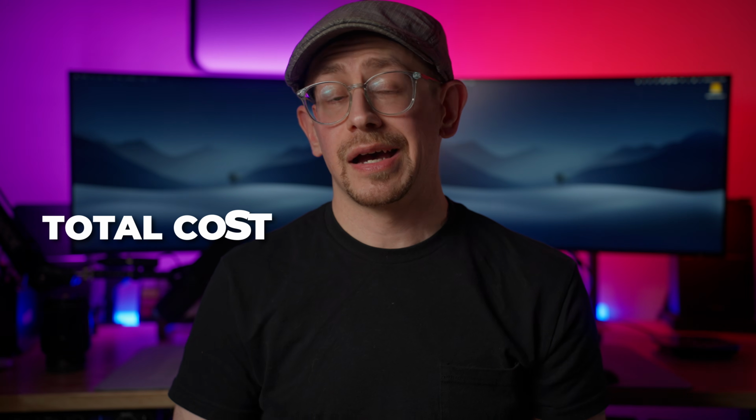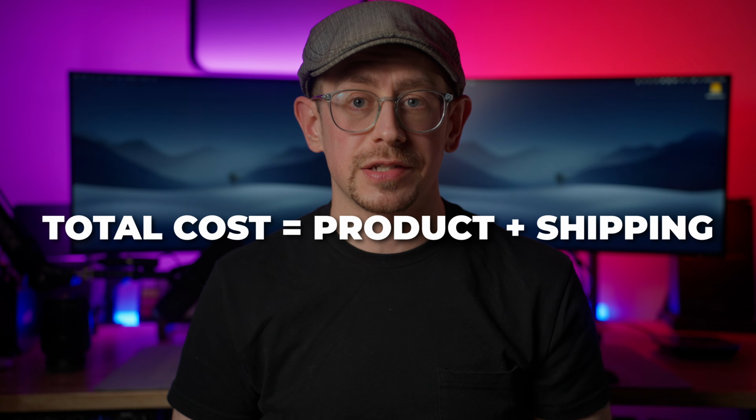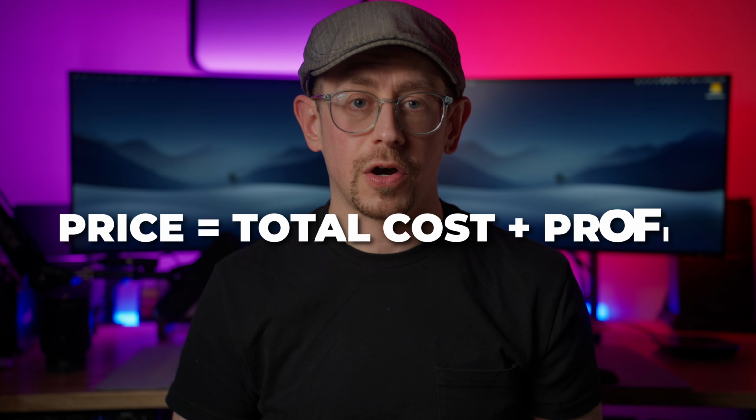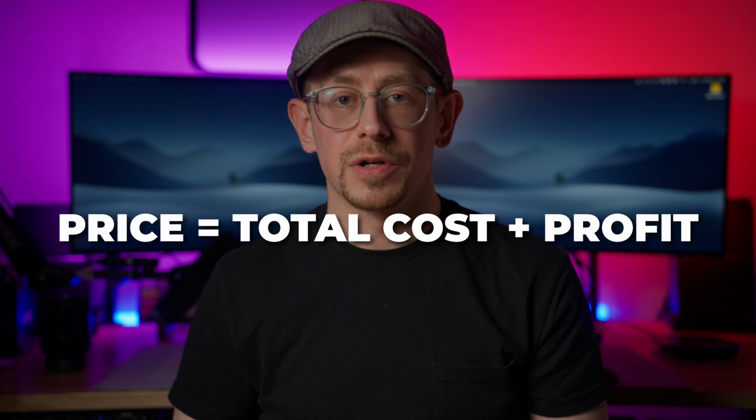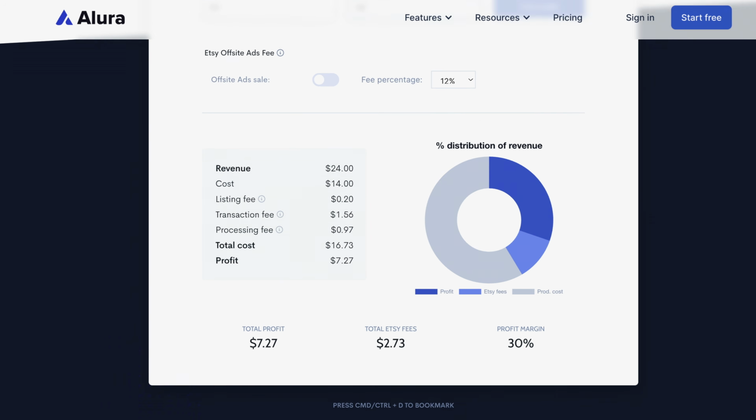To offer free shipping, you simply look up the cost of the item on your print-on-demand platform and add the cost of shipping to get your total cost. Then you use an Etsy fee calculator like the one I linked in the description to set your retail price based on the total cost, including shipping, and your desired profit margin. For example, if the total cost for you to have a t-shirt printed and mailed to a customer is $14 and you want a 30% profit margin, then currently, the retail price would be $24 with free shipping.